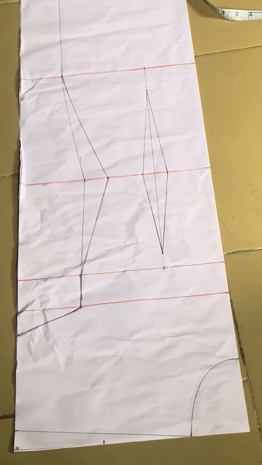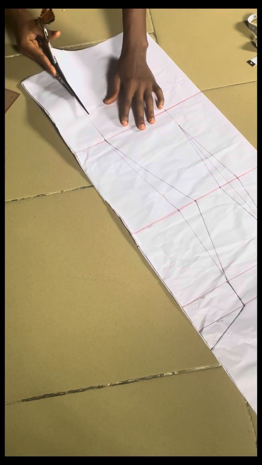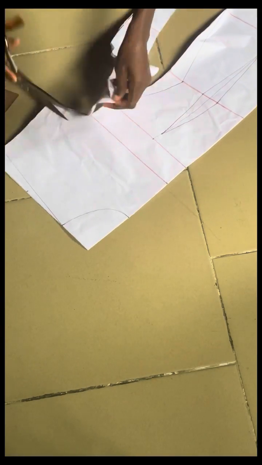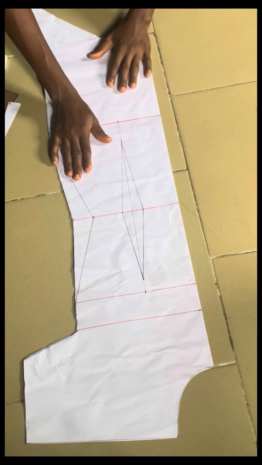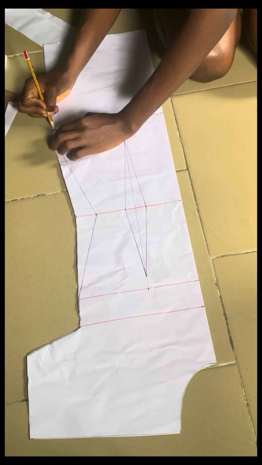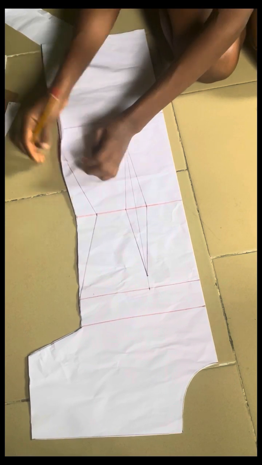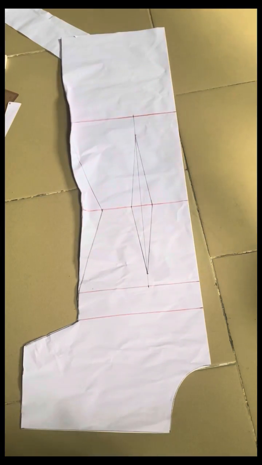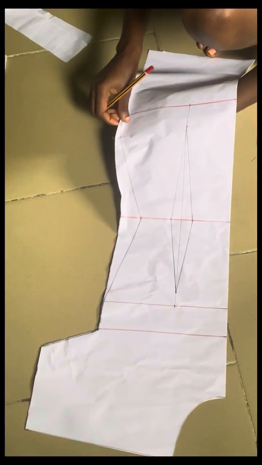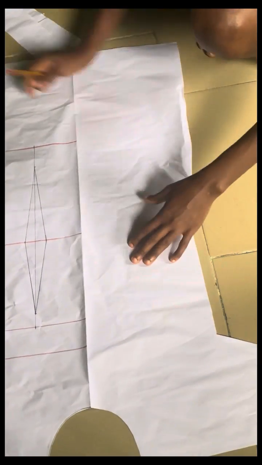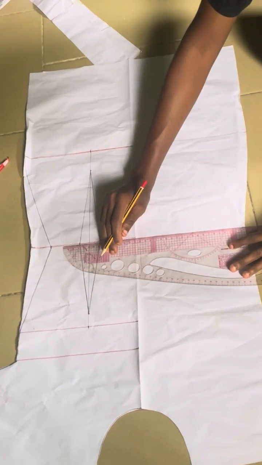Then I'll go ahead and cut out the excess so that we can do our slash and spread. After cutting out, as you can see me doing, I'll mark where my line is at the other side so that I can connect it with a ruler without having to measure again. After doing that, I'll open it. After opening it, I'll use my ruler and connect the lines.